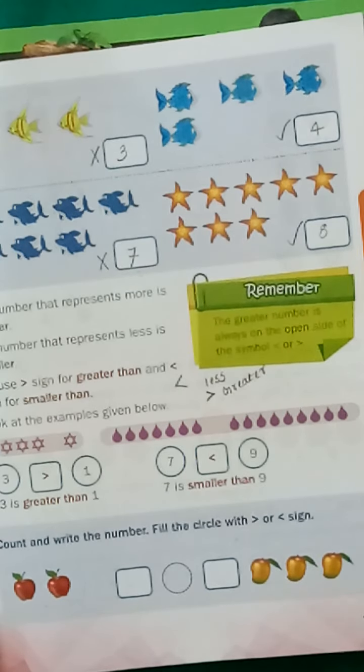Okay. Now we'll count and write which is the smaller one and which is the bigger one. We'll start the discussion about the smaller and greater one. Now these stars are there. See here, on this side how many stars are there? 1, 2, 3. 3 stars are on this side, so they wrote 3. And on this side how many stars are there? Only 1. That's why 1.